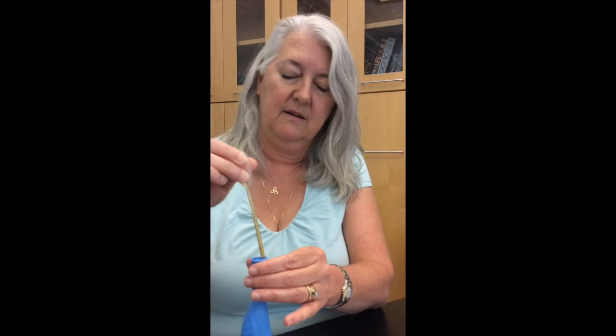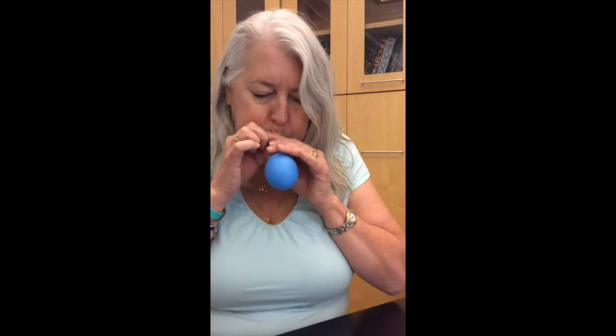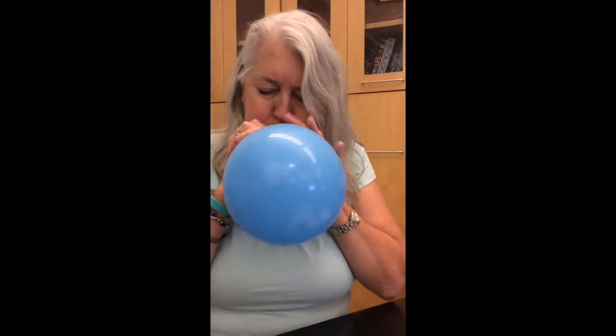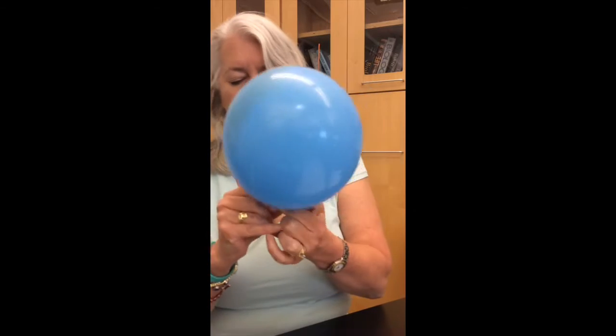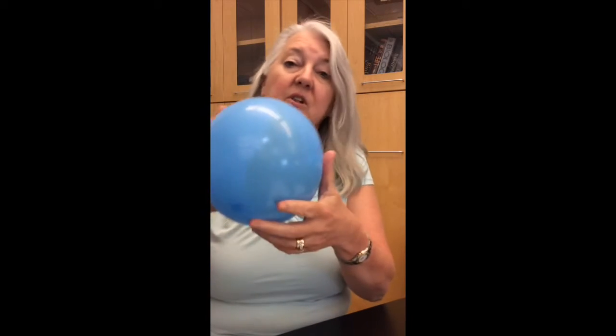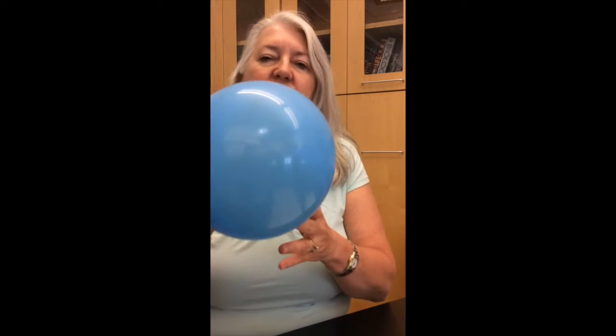So we're going to use an ordinary balloon, and I have some vanilla extract. I'm going to put the extract inside the balloon, inflate the balloon, and then tie a knot in it. So if you look at the balloon, you can kind of see where the vanilla extract is. But when I shake it up and I smell it, sorry you don't have smell-o-vision, but it smells like vanilla.